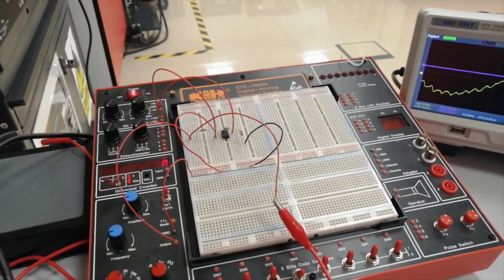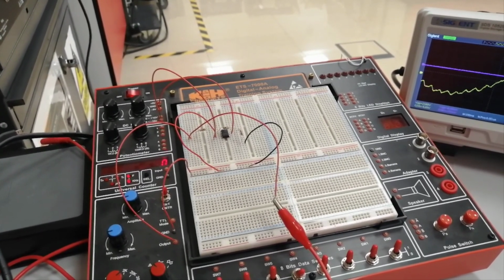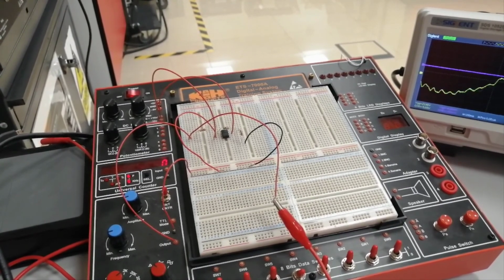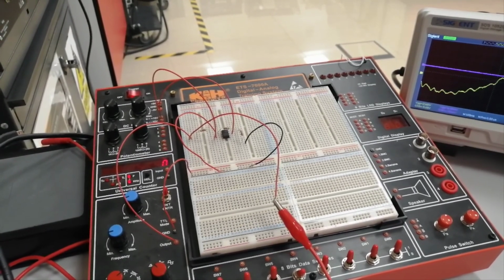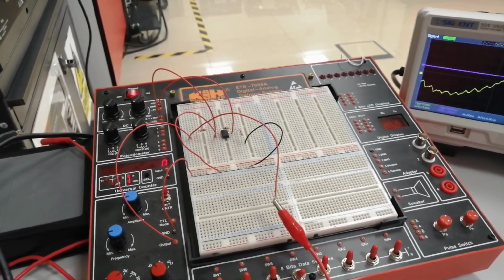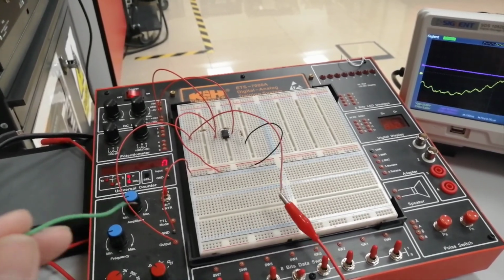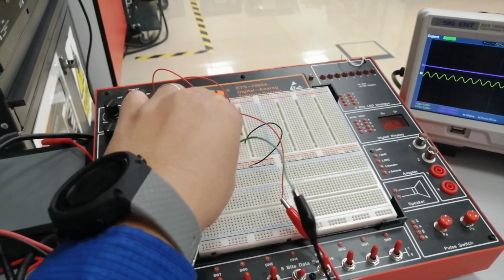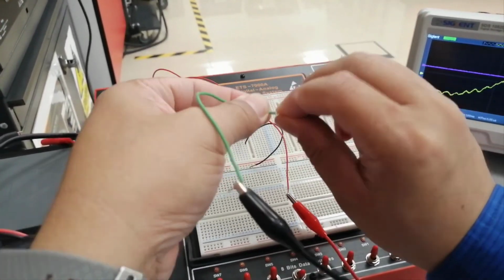Just wait for a minute. Okay, then connect this one to the ground. Sorry for that.